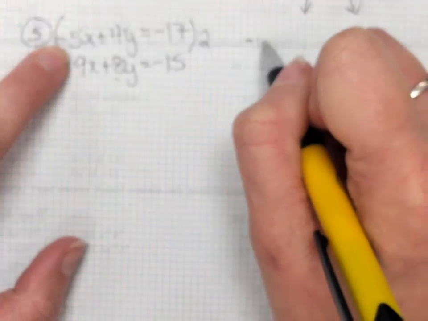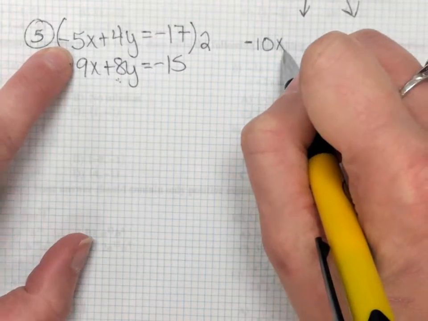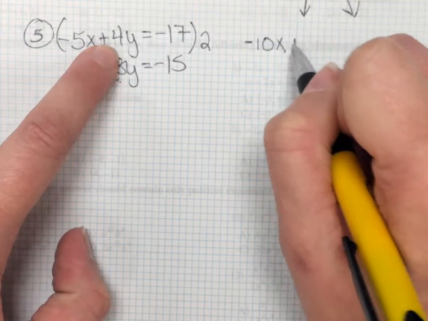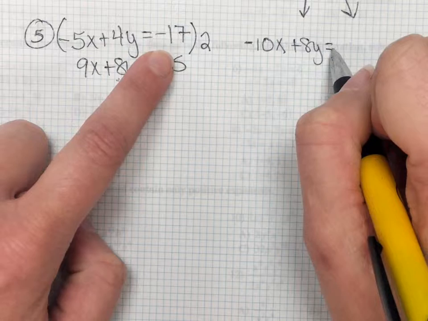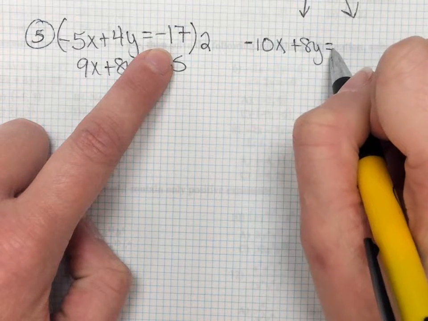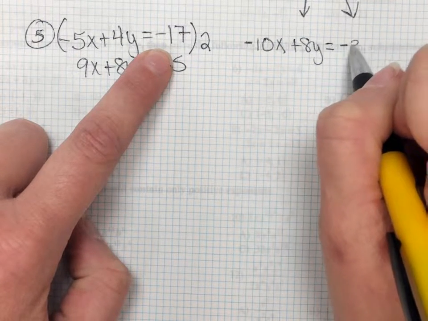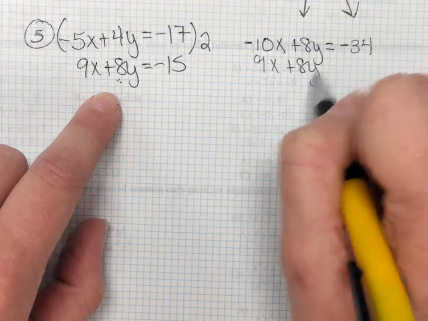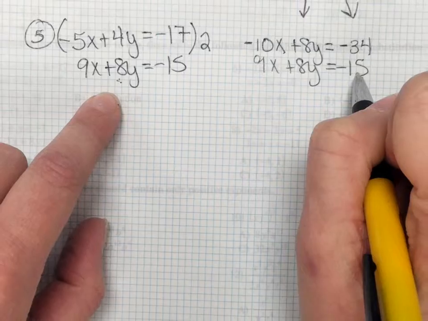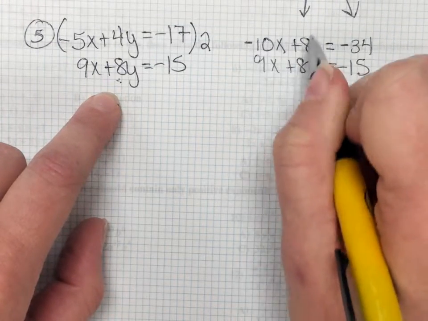Negative 10. You're multiplying. What's 4 times 2? 8. What's negative 17 times 2? Negative 34. Alright, you see how these two became the same now?